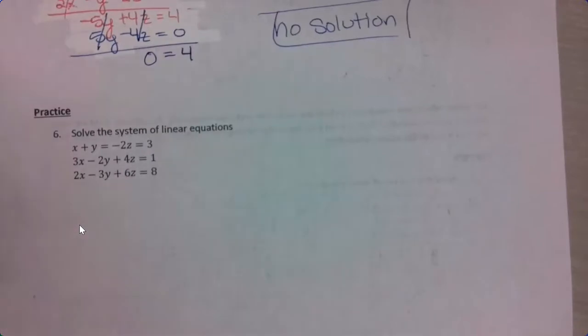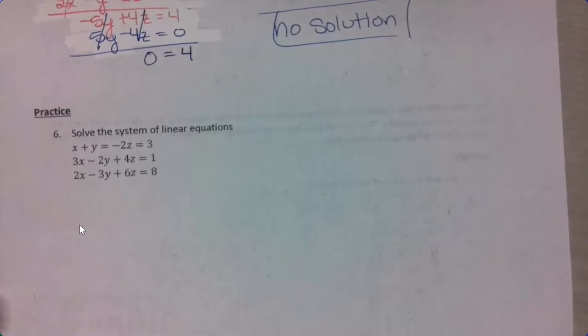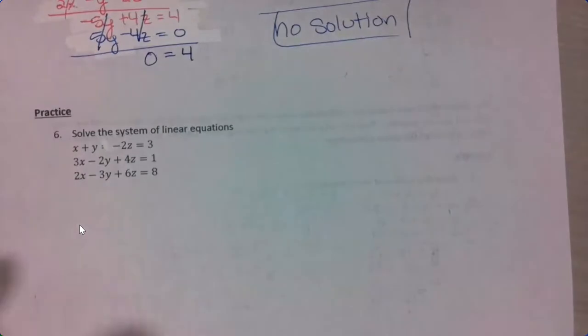Okay, on this one, that is a typo. I will fix this on your version. This should be just a -2. There should be no equals there.